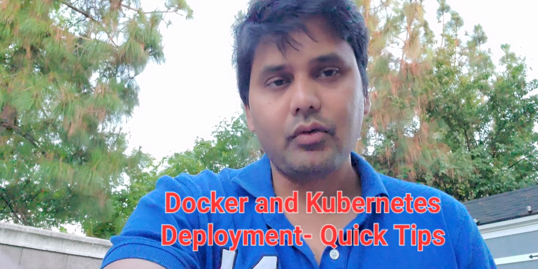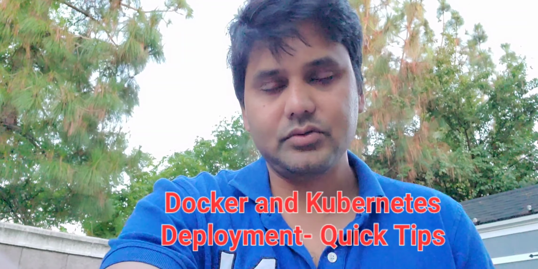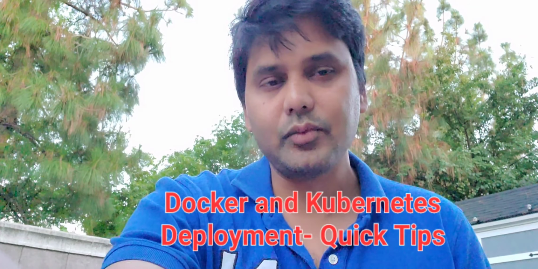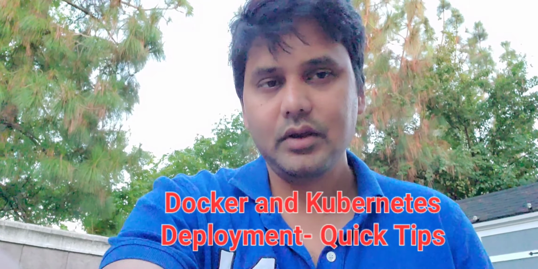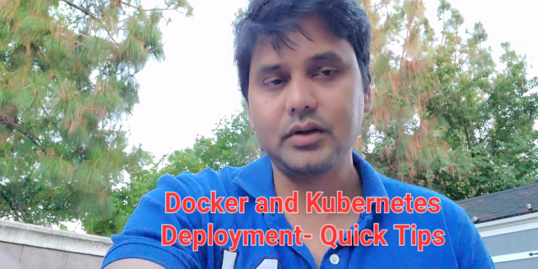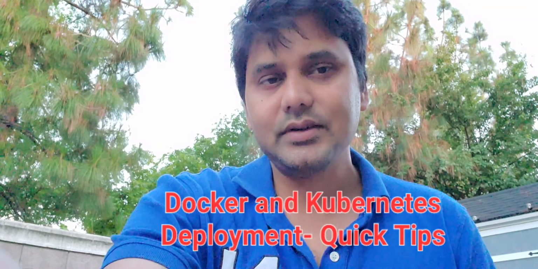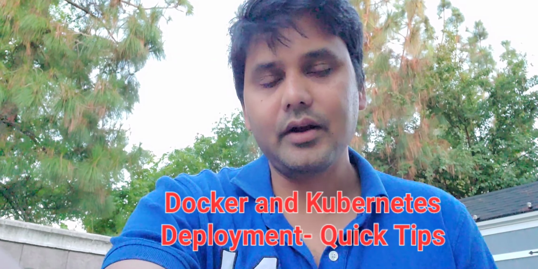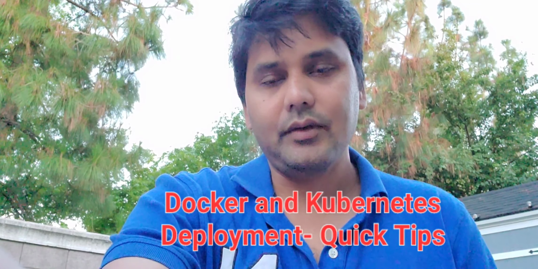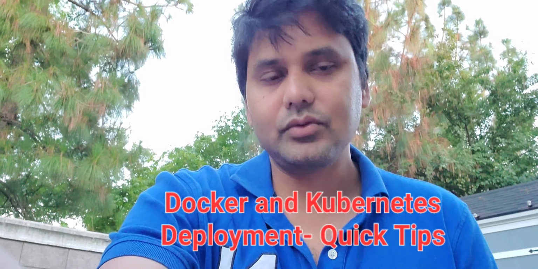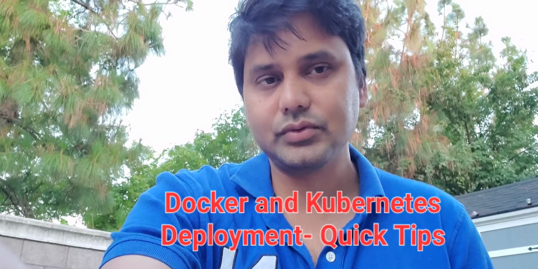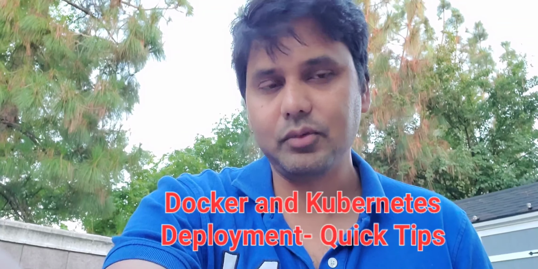So to deploy a container which is running on Docker, let's say you wanted to move into Kubernetes and go into a more enterprise-scale way, the first thing is the container has to be in a container registry. The next thing is, at a fundamental level, you need to create a couple of Kubernetes resources. Kubernetes has various resources, and I'm going to talk only about the few resources which are needed for container deployment.